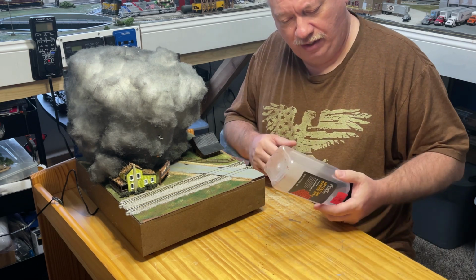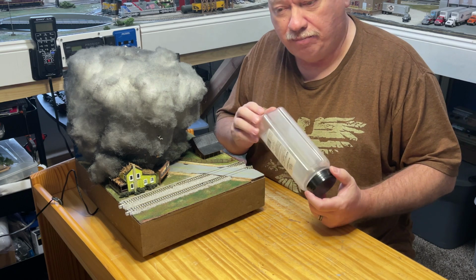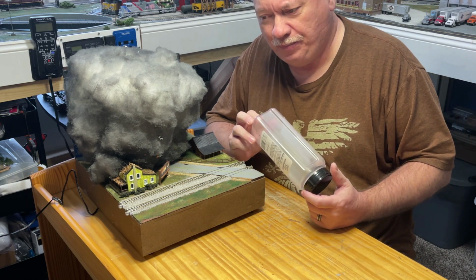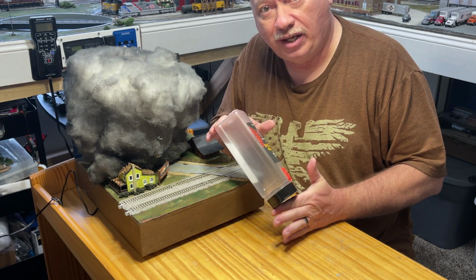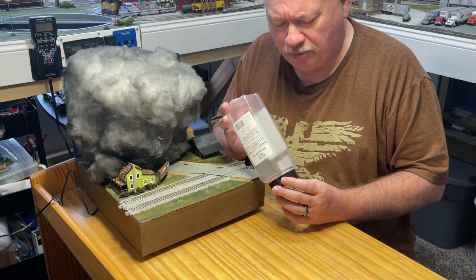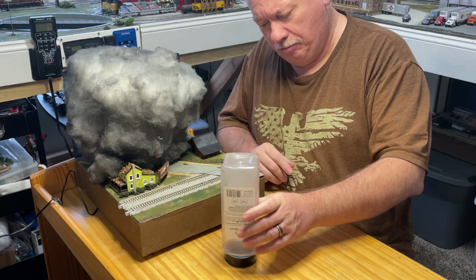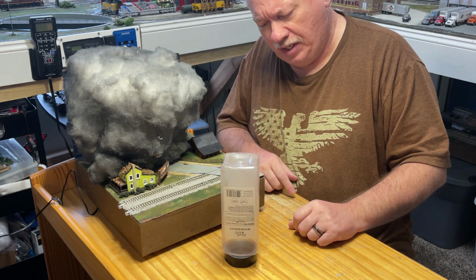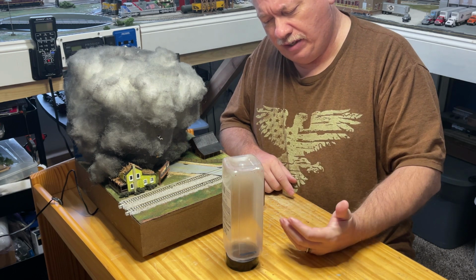I had generic bacon bits that I bought at a store, and this was the container they came in. I looked at that and said, well, if I turn this upside down, how could I build out around that?